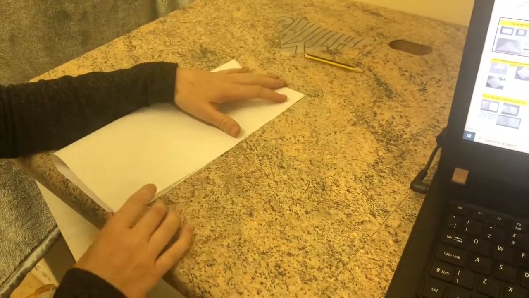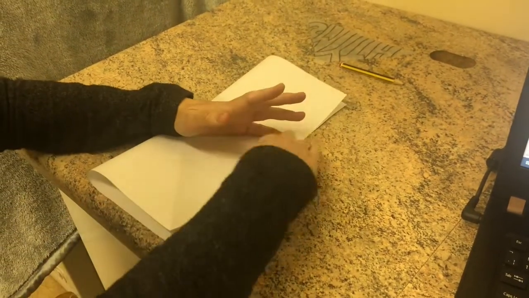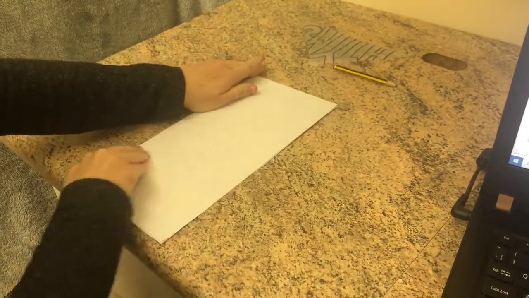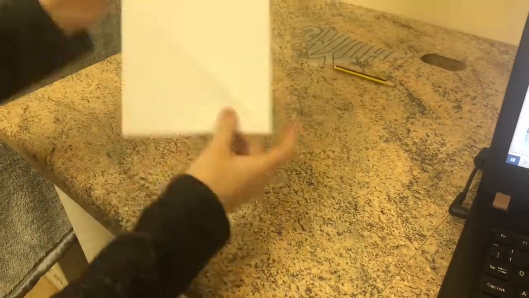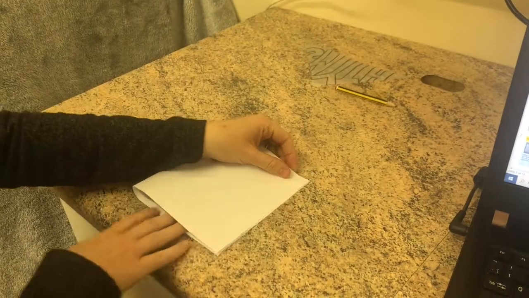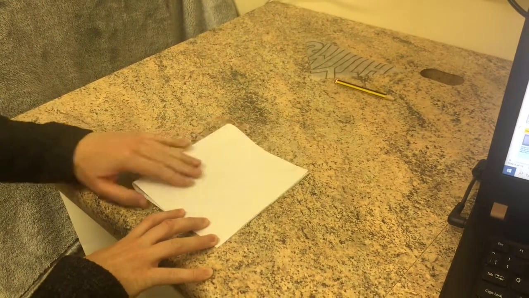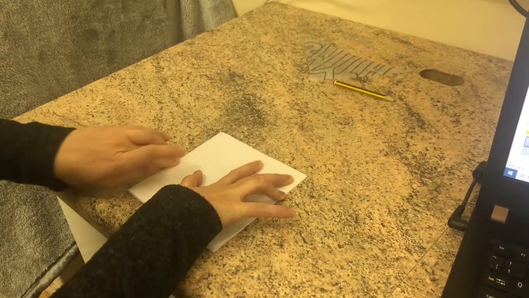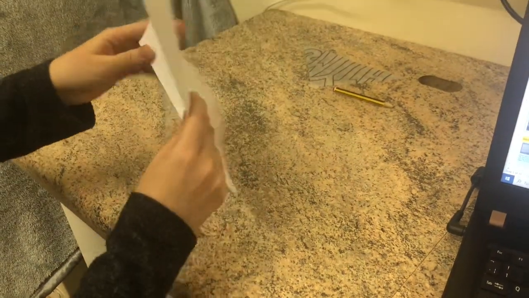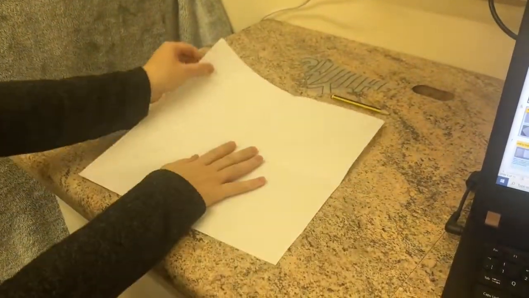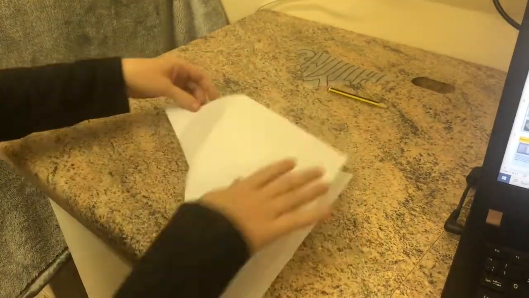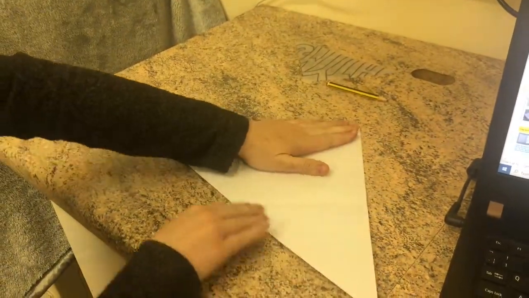With your square, I want you to fold it in half, just as we're doing here. And then once you've got that done, I want you to fold it again. So you've got a perfect square. And then you're going to fold it diagonally, so you have got a triangle.